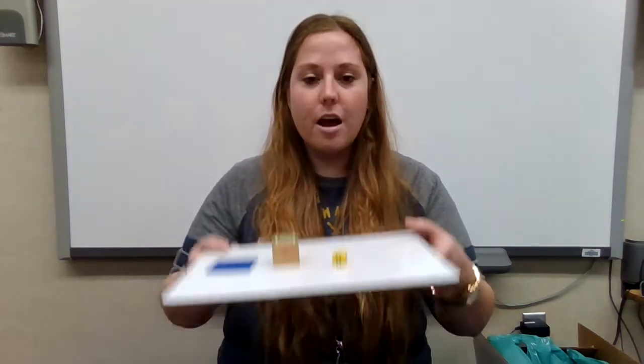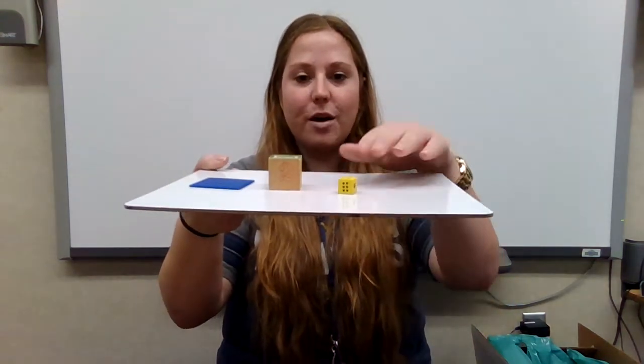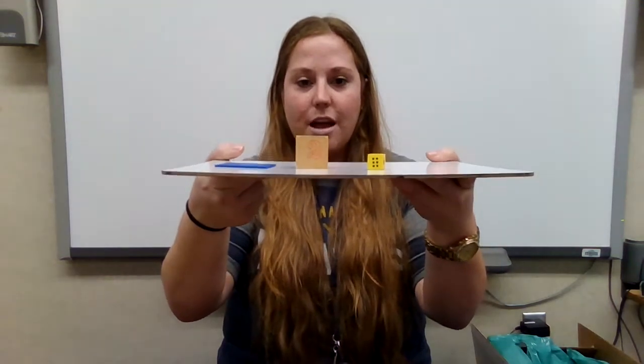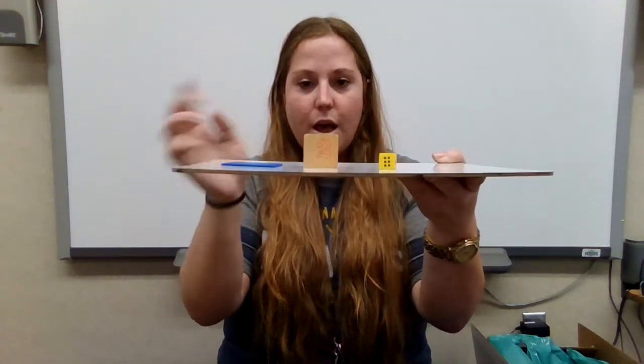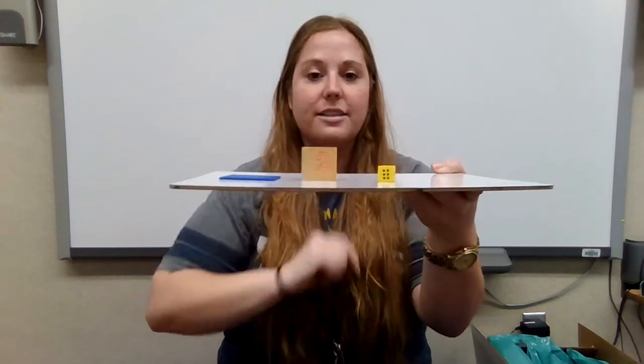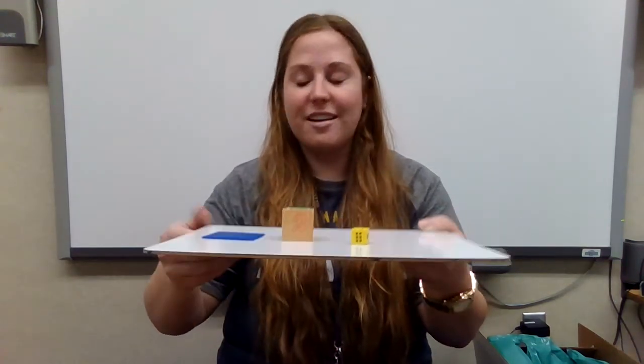So I was looking in my math center and I found a dice. I put that dice on my board and this one stands up too. My blue shape disappears when I look at it flat, but the block and the dice are standing up tall.